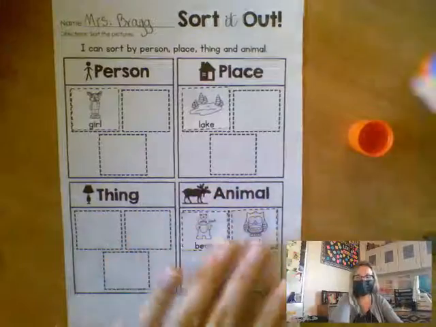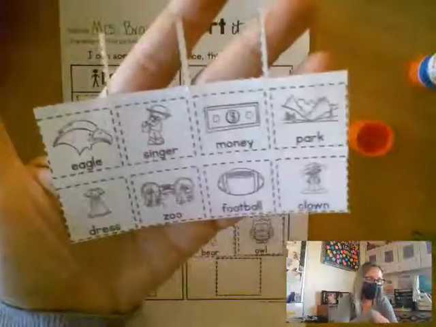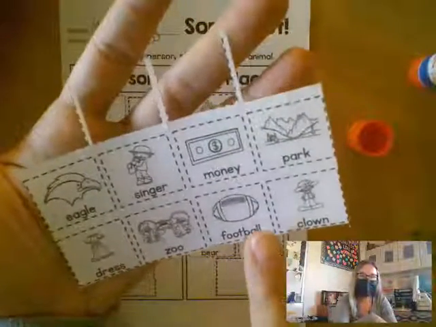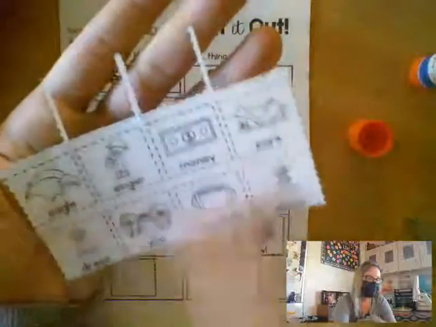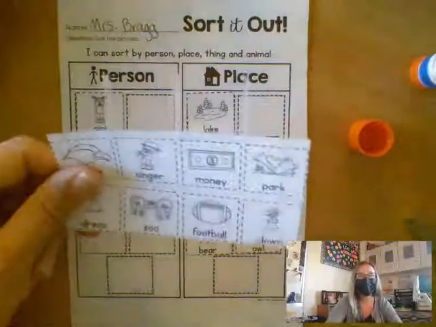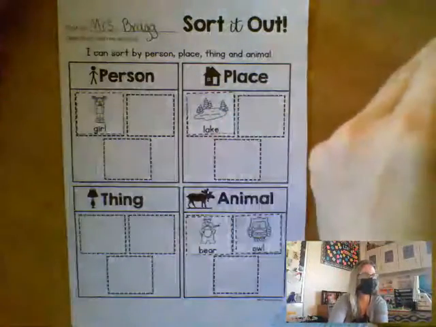All right, and you will keep going through. We've got an eagle, a singer, some money, a park, a dress, the zoo, a football, and a clown. You will go through and decide, are they people, places, things, or animals? Glue them on. And what's the last thing you think I'm going to ask you to do?